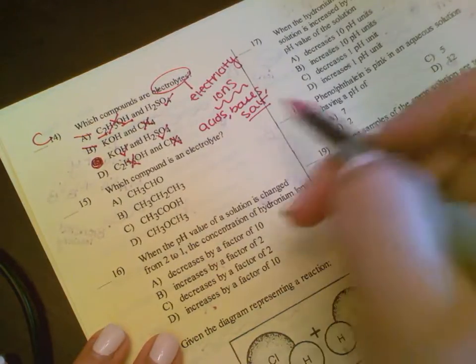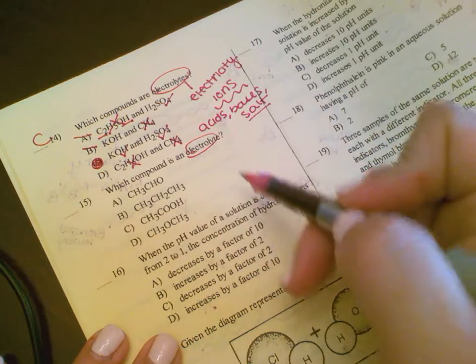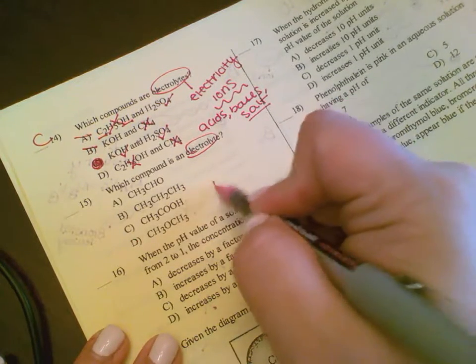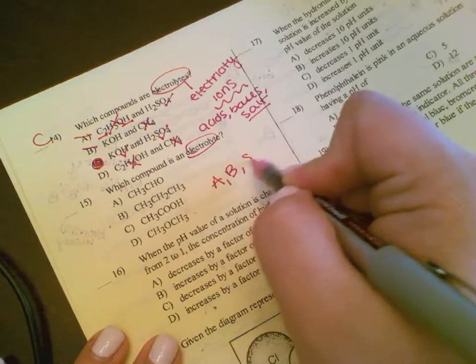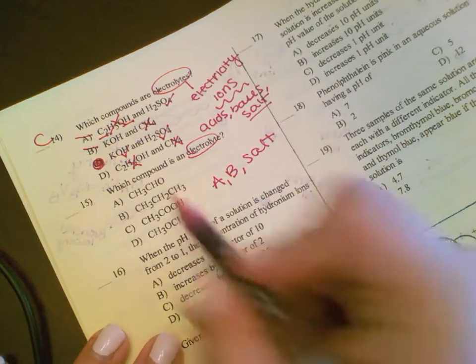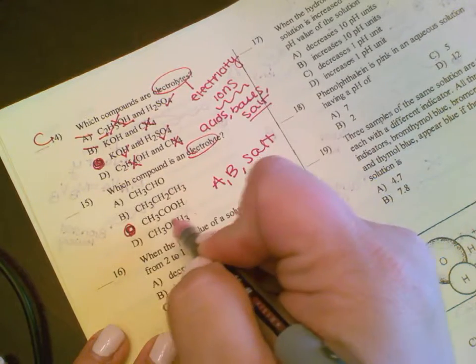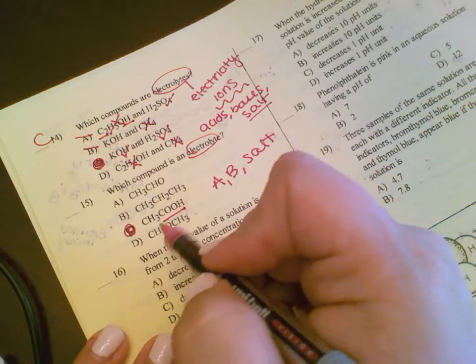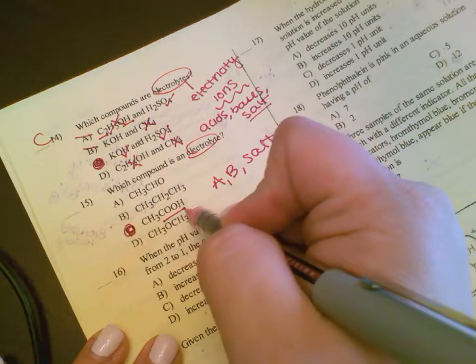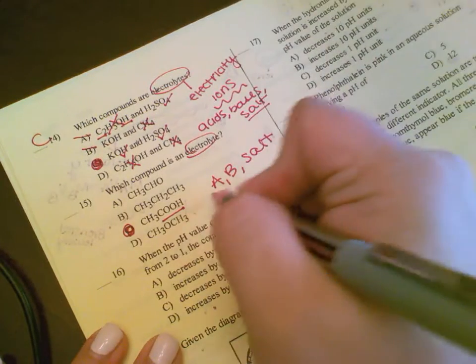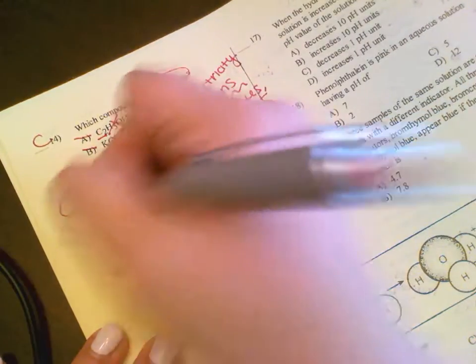15, again, another one. What's an electrolyte? I'm, again, looking for an acid, a base, or a salt. So I'm going to kind of scan. Oh, I see an acid. CH3COOH. That is a special organic acid. That COOH ending leads me to an acid, so it's C.